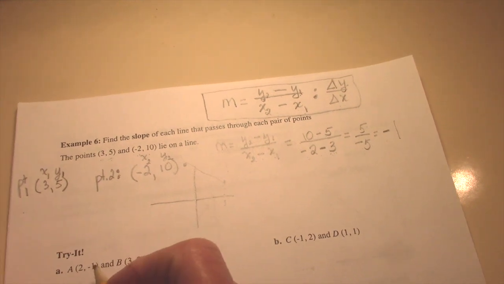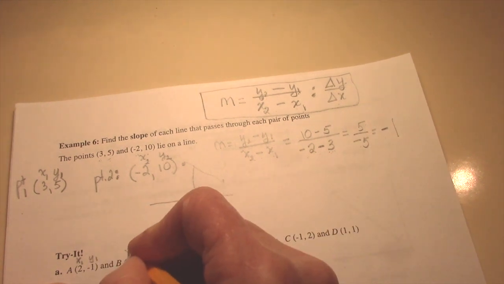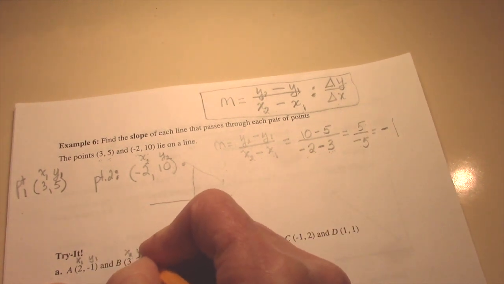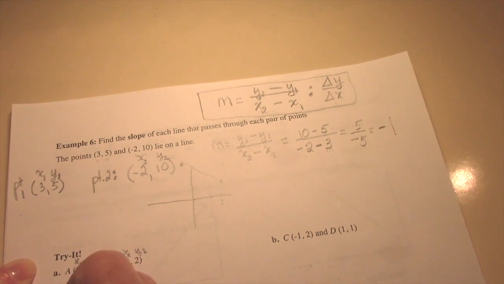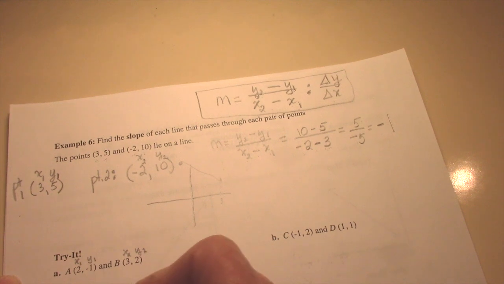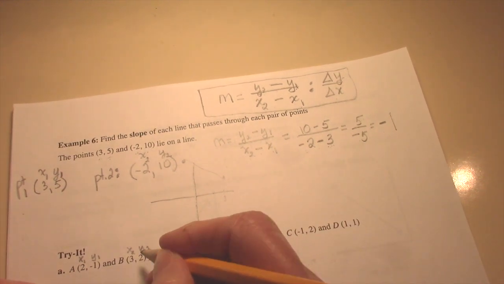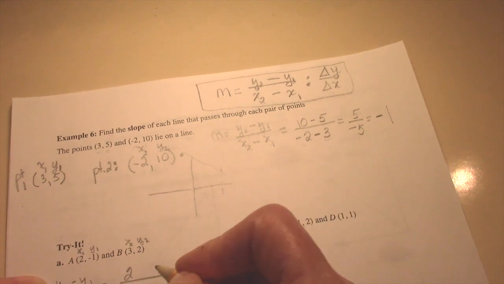Let's take a look at this. This is x1, this is y1, this is x2, this is y2. So if I'm filling in my formula, m equals y2 minus y1, and notice I'm writing it out, so I'm not going to make a mistake. Right next to it, I put the numbers.